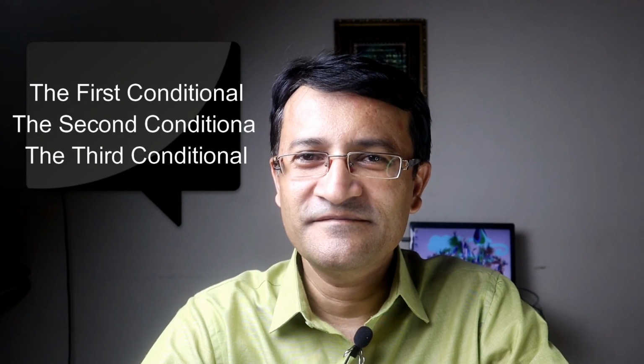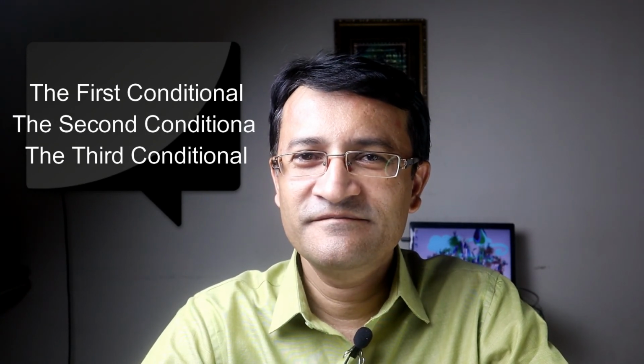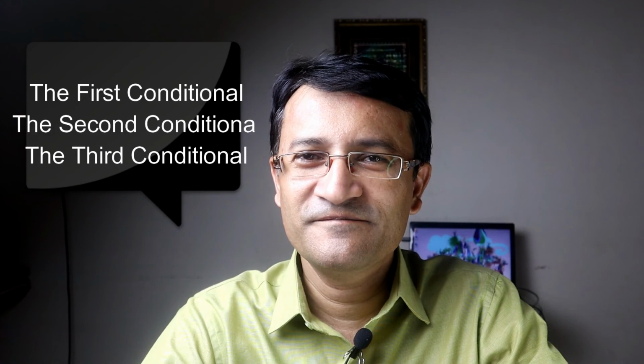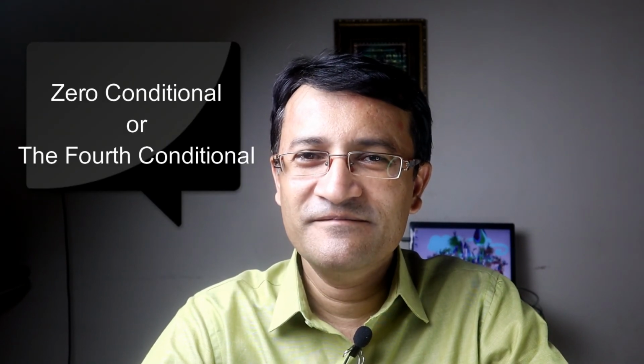Types of conditional sentences. In standard English grammar, there are three types of conditional sentences: the first conditional, the second conditional, and the third conditional. However, in some grammar books, there is a fourth type mentioned, which is zero conditional. Let's start with the first conditional.